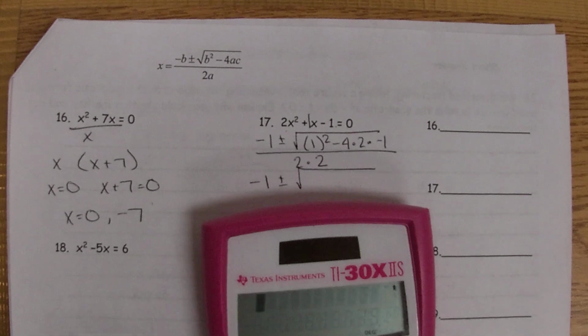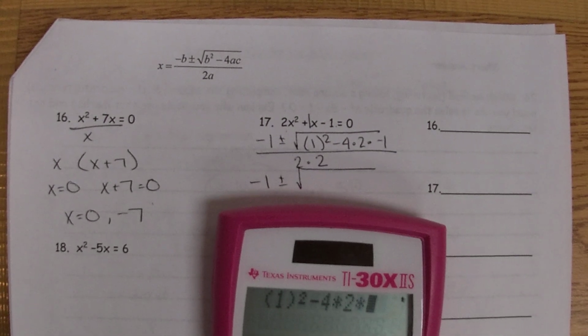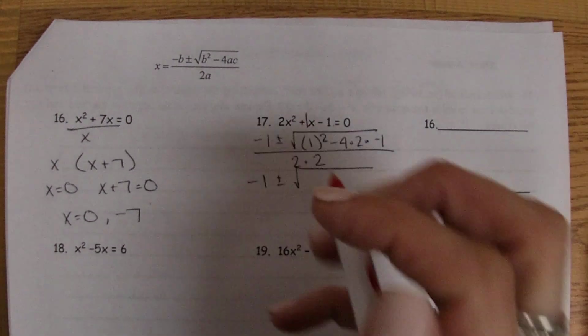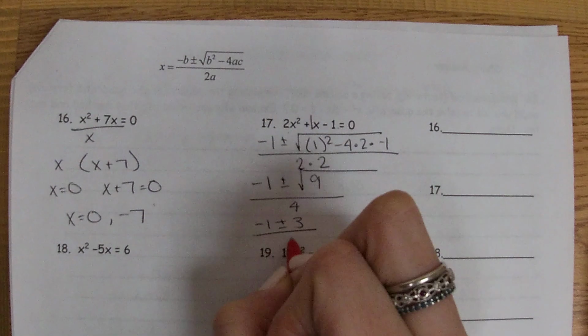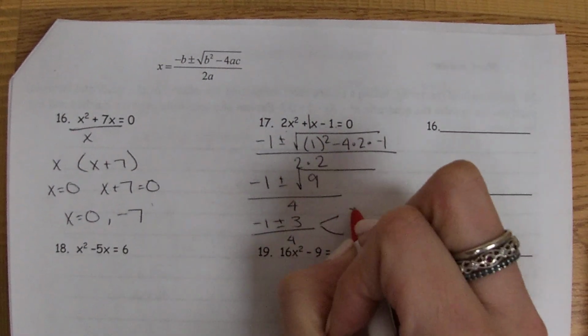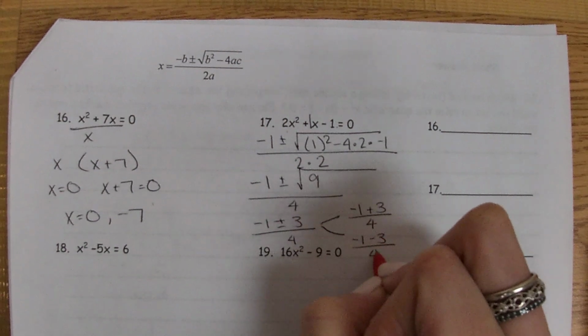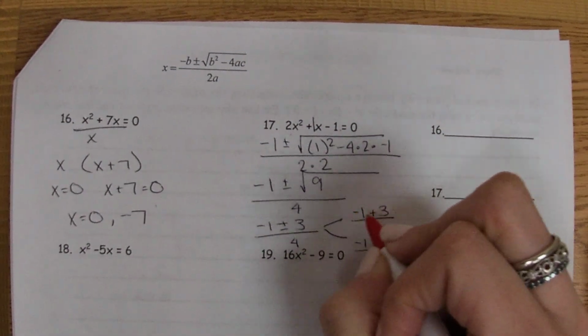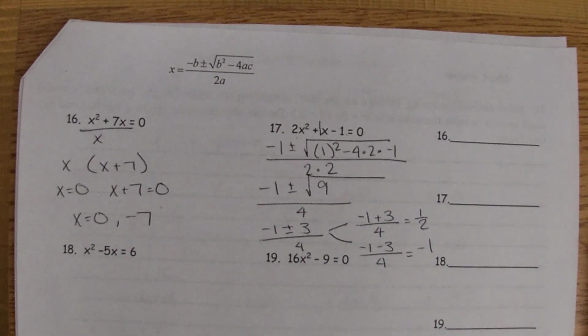Okay, so we put that in under the square root, 9. Since that's a perfect square, we'll have -1 plus 3 over 4, -1 minus 3 over 4. Okay, so this will be 2 over 4, which is 1/2, and -4 over 4, which is -1.